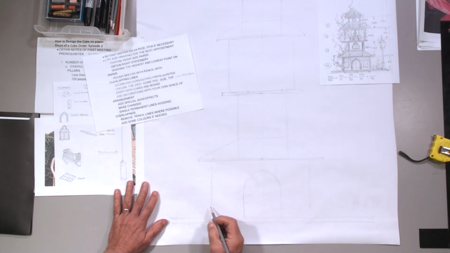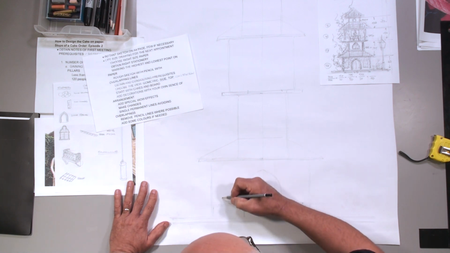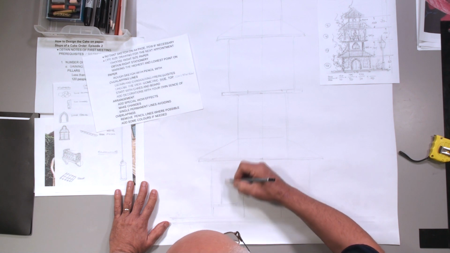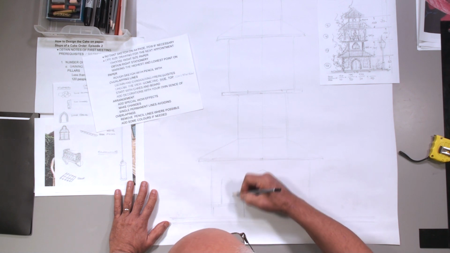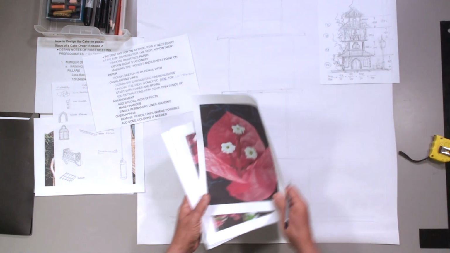All right, and then we have the windows. Make this line so we can make it in the same direction. This much. That is the bottom of the windows, and then they will all be round on top. All these window ideas are coming from here.